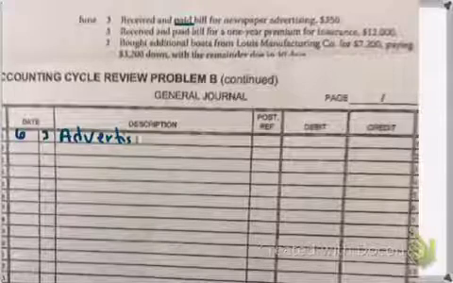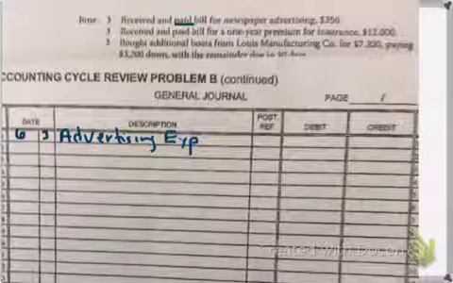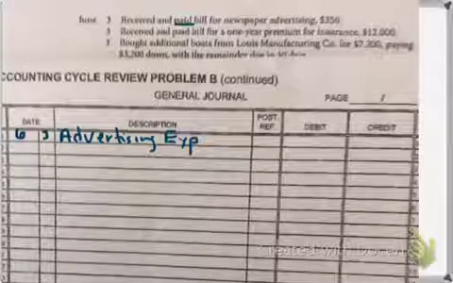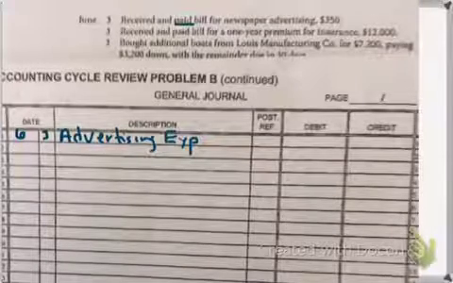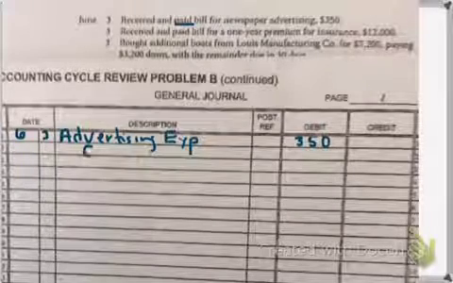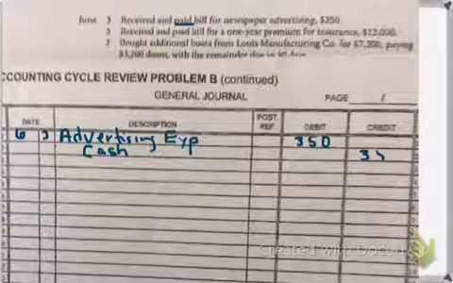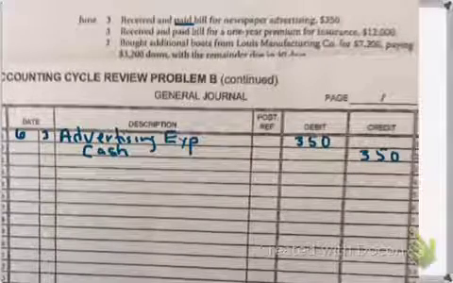We have advertising expense, and it would be for $350. And again, paid means cash. Cash is going out, so it's going to be on the bottom as our credit.